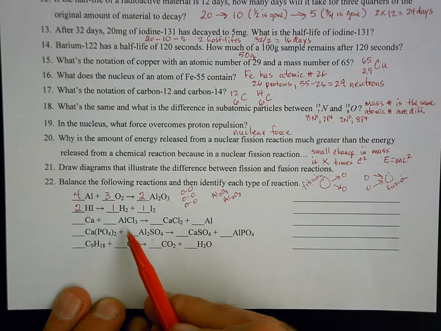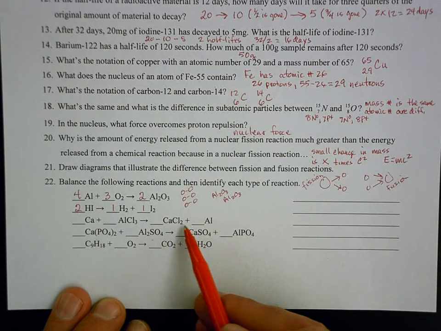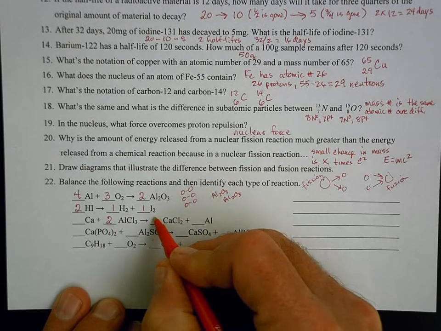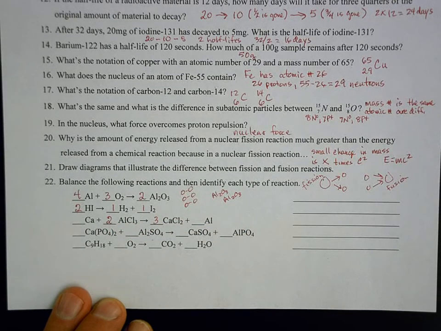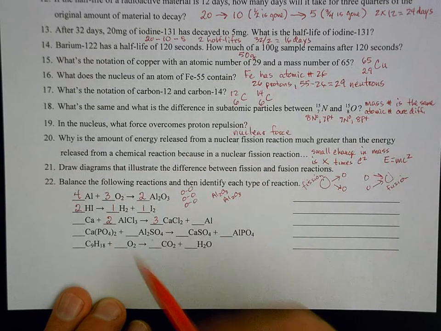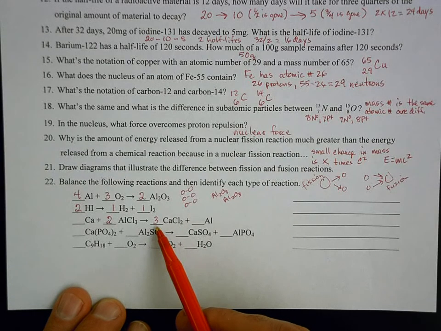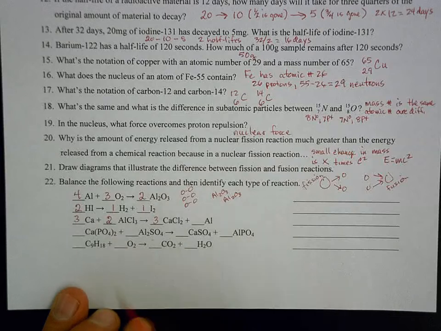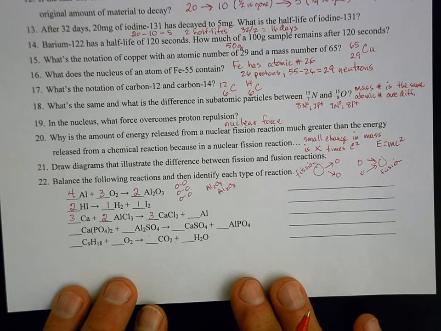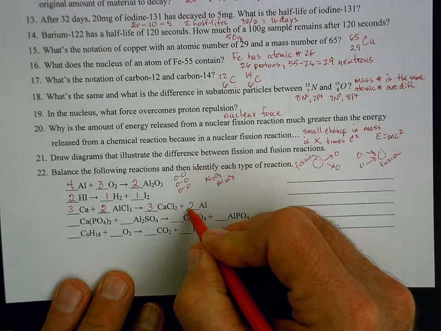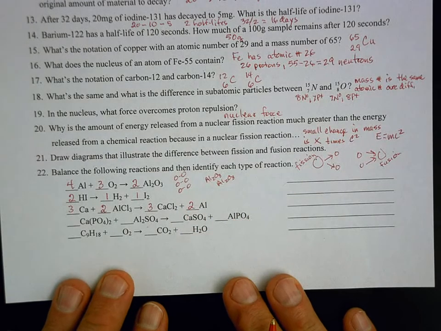Next one, I can look at the chlorines, which are different. So 2 there, 3 there. Now there are 6 chlorines on both sides. 2 times 3 is 6, 3 times 2 is 6. But now that I have a 3 in front of the Ca, there has to be a 3 in front of that Ca. 2 in front of the Al means a 2 in front of that Al.